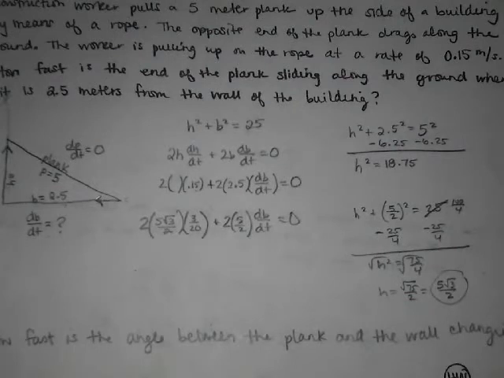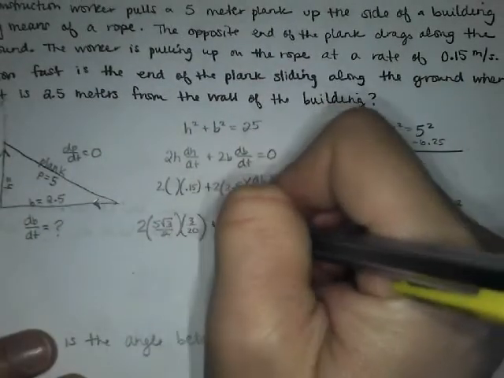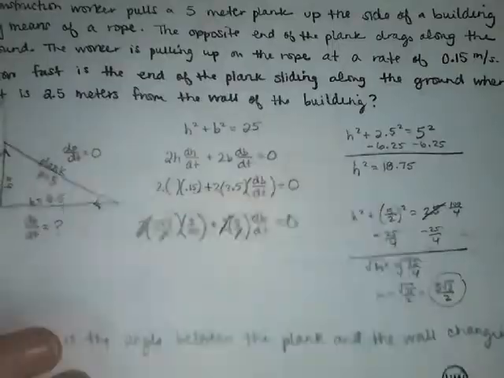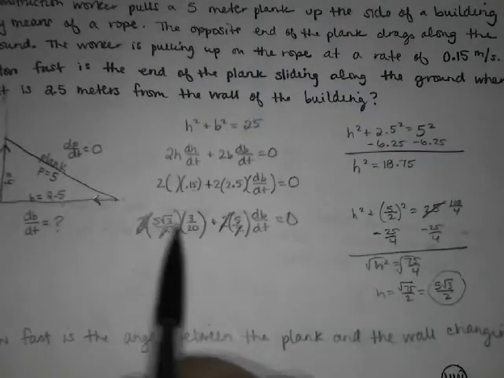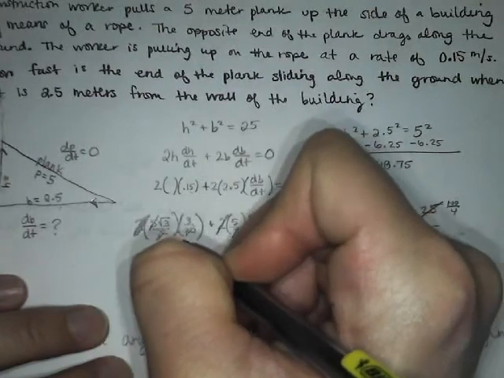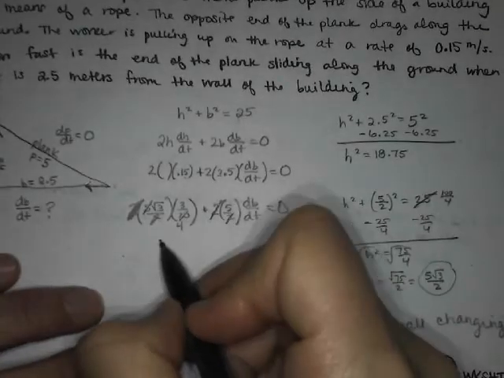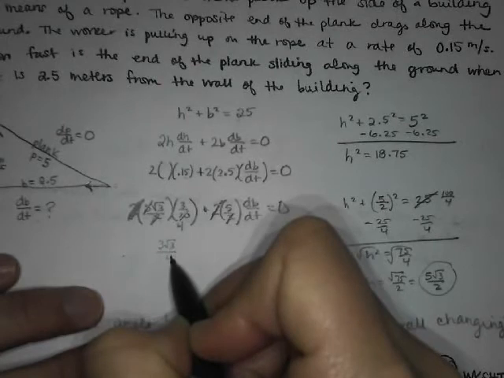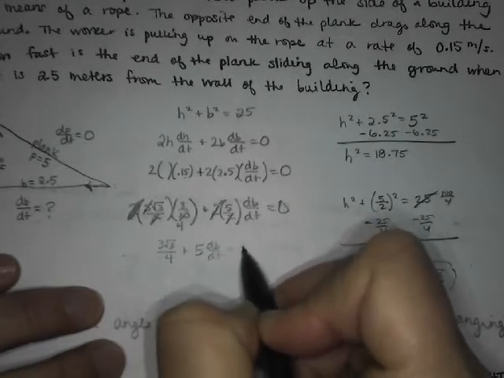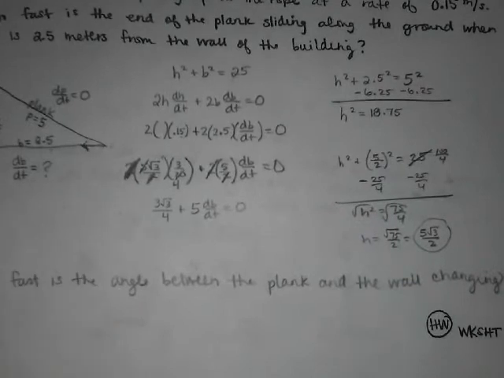So your 2 will cancel there. Your 2's will cancel there. Your 5 and your 20 are going to become 1 and 4. So I have 3 root 3 over 4 plus 5 dB/dt equals 0. And then we'll get dB/dt all by itself. 3 root 3 over 4.